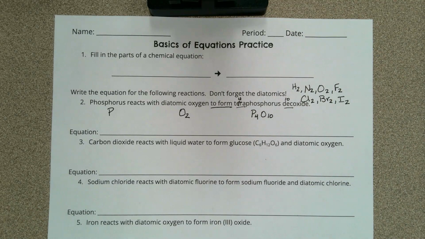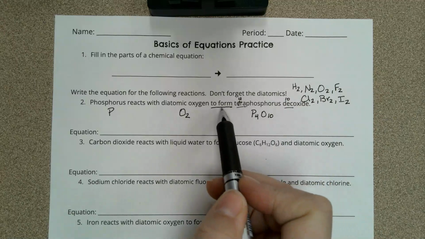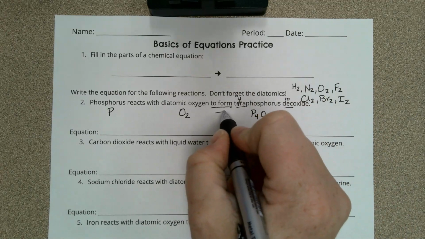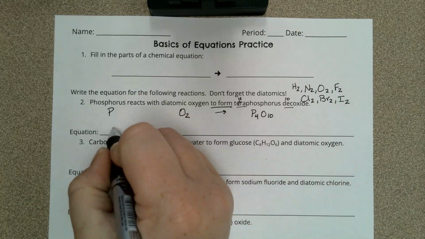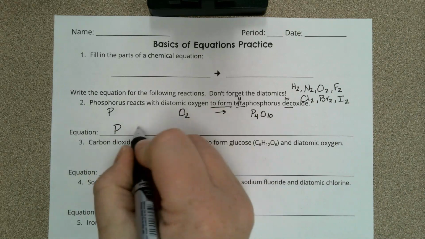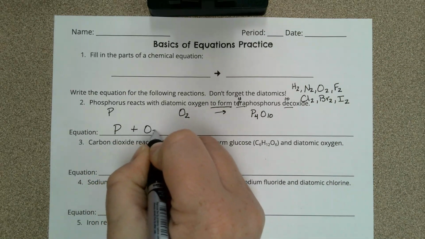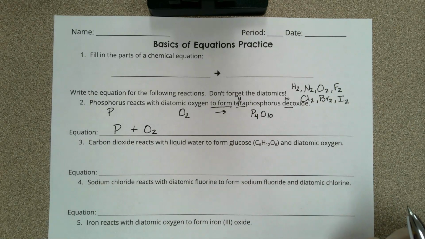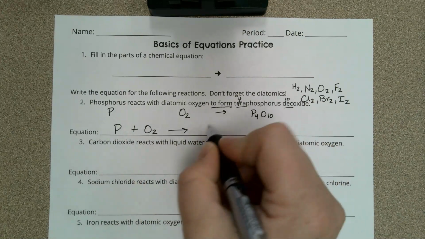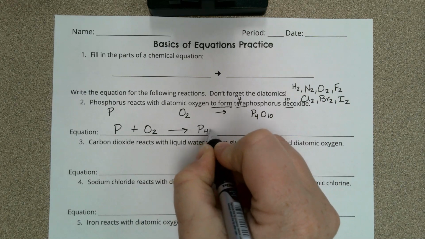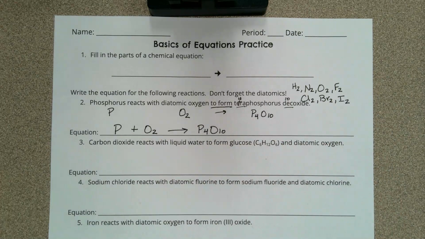Now, when we write our equation, remember you're going to put plus signs in between things that are reactants and products. And then between the reactants and products, that's where the arrow goes. So we have this "to form." Remember, that is going to be our arrow. So we have phosphorus, and it reacts with diatomic oxygen, so that means that's going to be another reactant as well. We have our arrow, and then our tetraphosphorus decaoxide, and that is our equation.